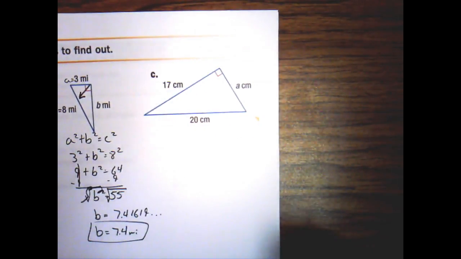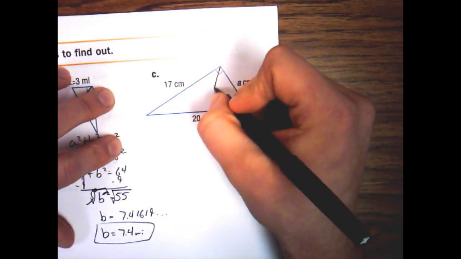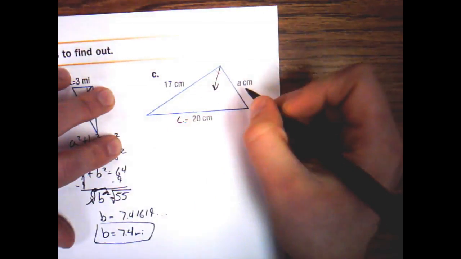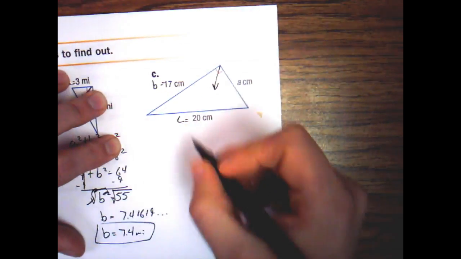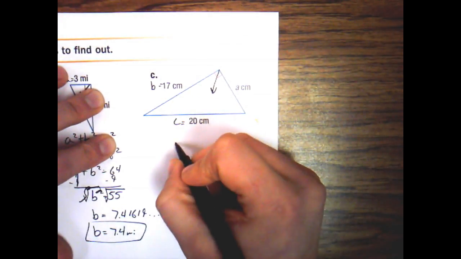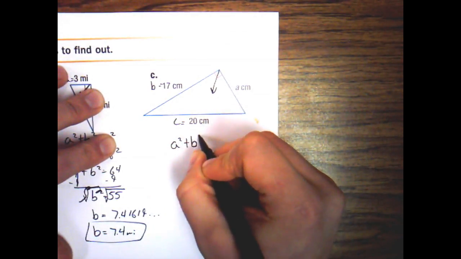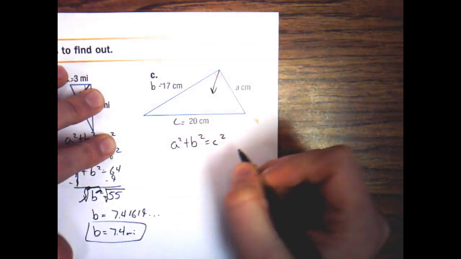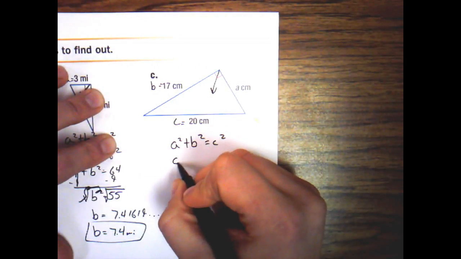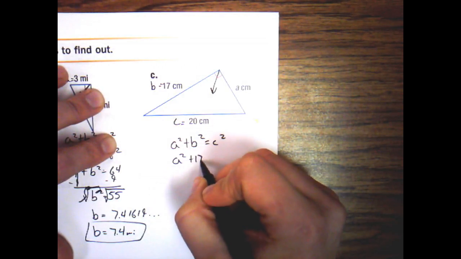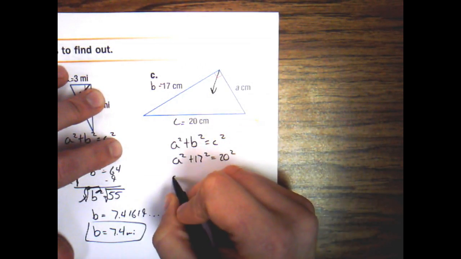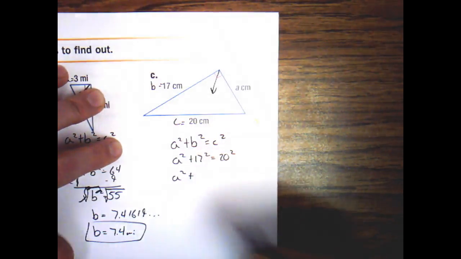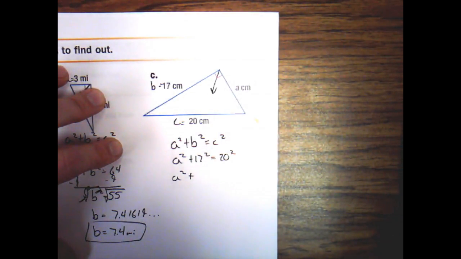And the last one, again, I'm not looking for the hypotenuse, so I know this one will be C. I'm looking for a leg, it's already labeled A, so this one will be labeled B. My Pythagorean theorem, a squared plus b squared equals c squared. Plug in the information we have. A squared plus 17 squared equals 20 squared. 17 squared, I believe, is 289.